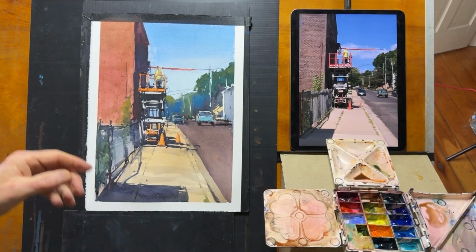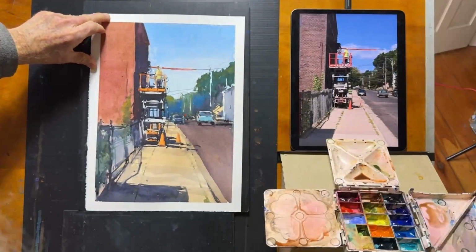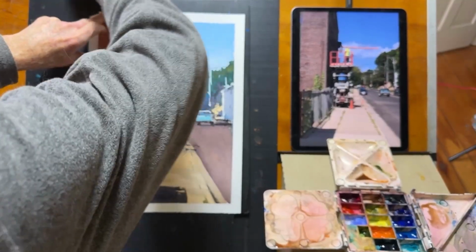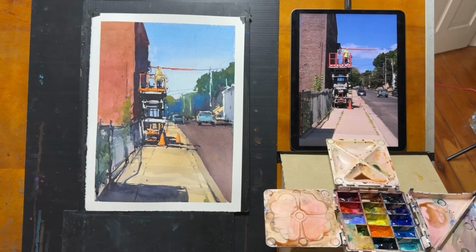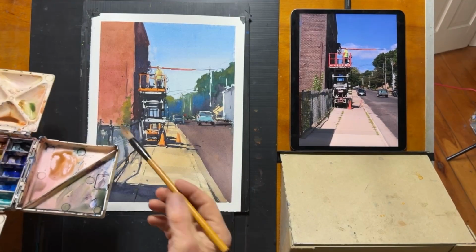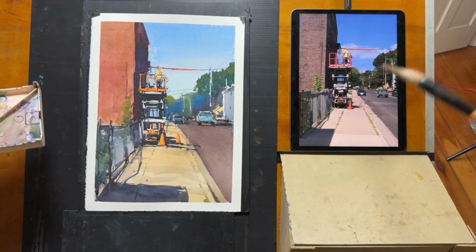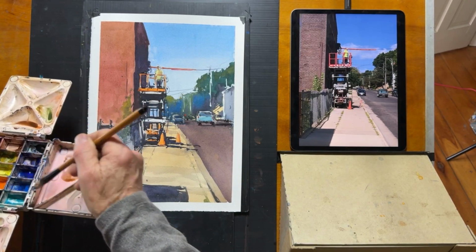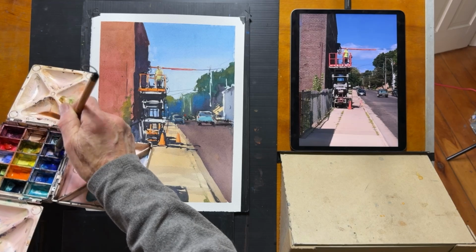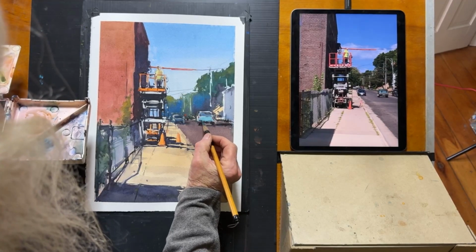I think I see something already. Yeah. I'm going to sneak across. Again, the idea here is connecting shadows or connecting shapes from one part of the picture to another for the purposes of creating a sense of light, compositionally some unity, but also a sense of how light works.